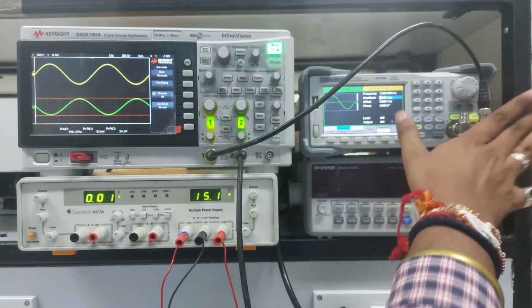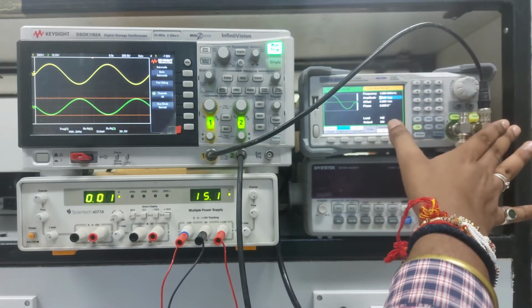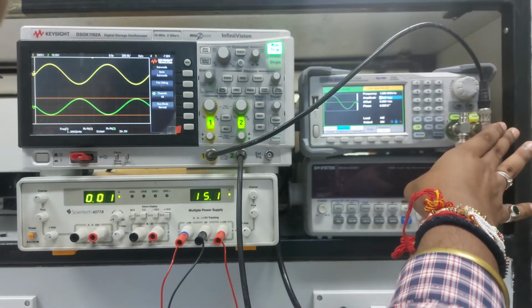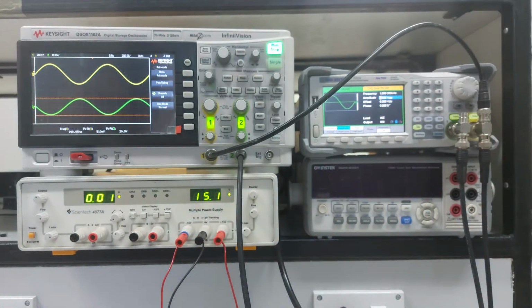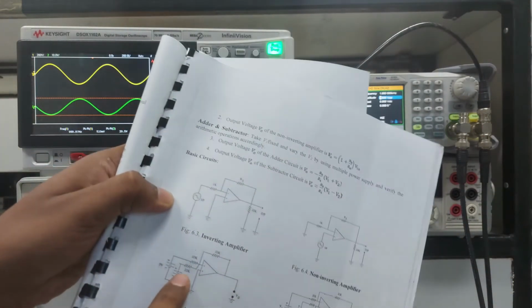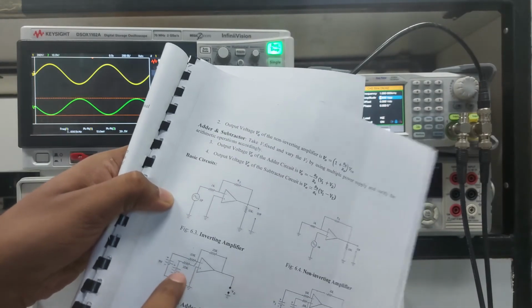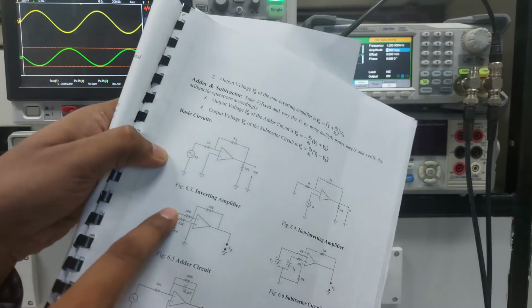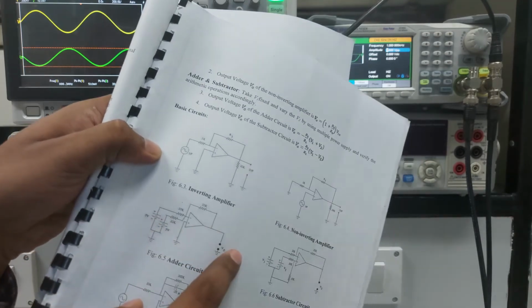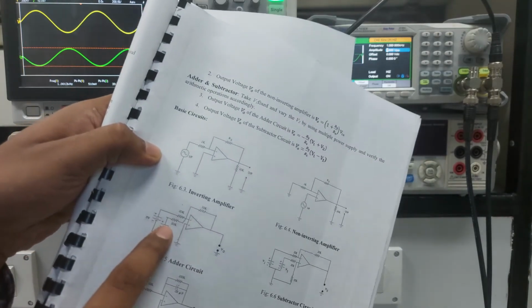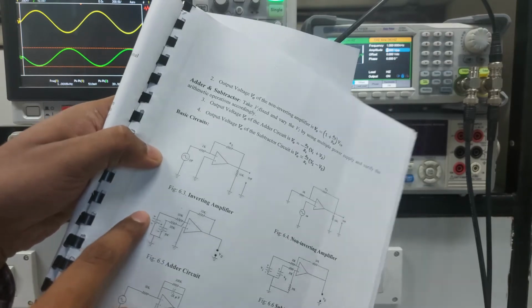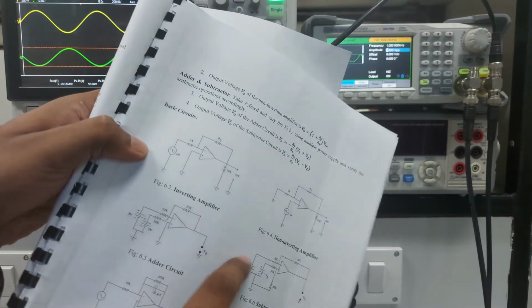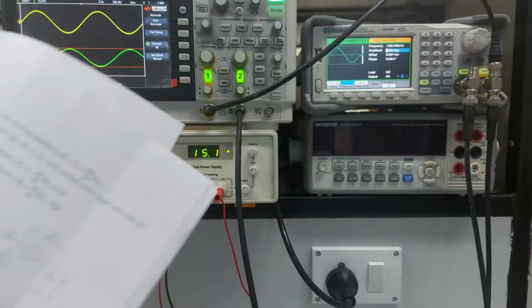We will not change the output of that channel of the function generator. I will fix the amplitude of one signal and vary the amplitude of the other signal, and we will see how the output changes. One is fixed, another will vary, and that is what I will do here.